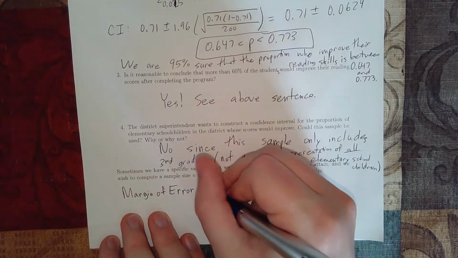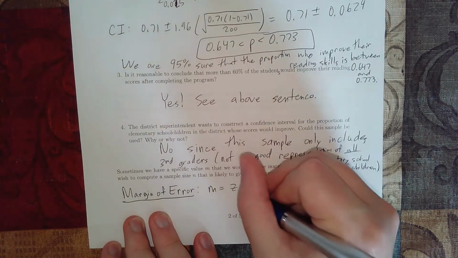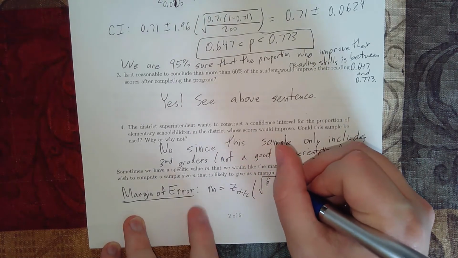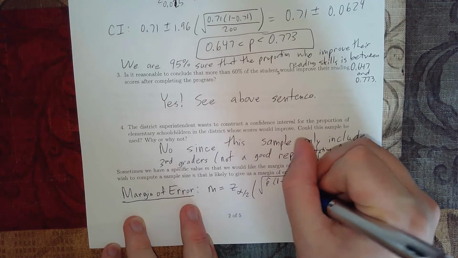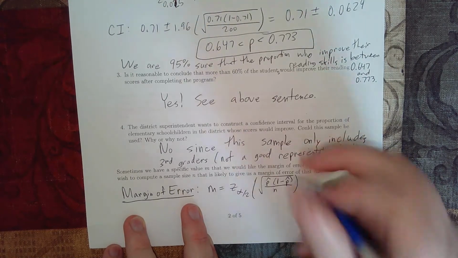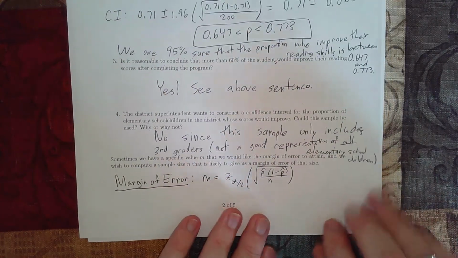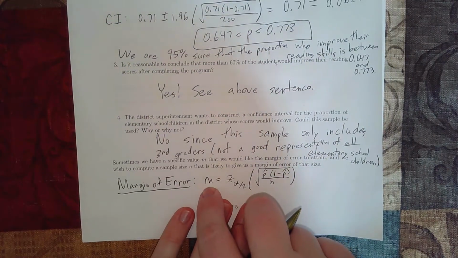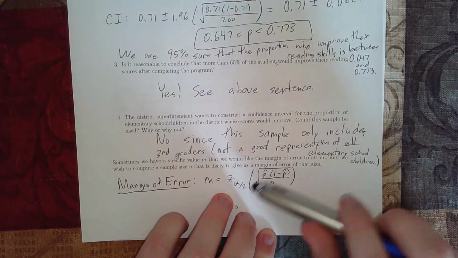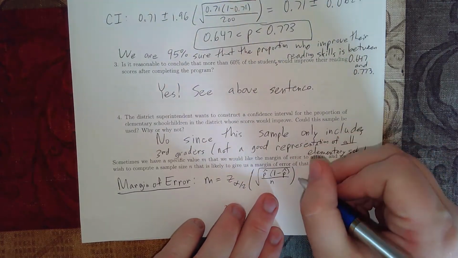So note that our margin of error is going to be m, which in this case is z sub alpha over 2 times this standard error, the square root of p hat times 1 minus p hat over n. And so we could do a little bit of algebra. Instead of trying to find the margin of error, I want to get a specific margin of error and specify what that is, then this z sub alpha over 2 won't change.